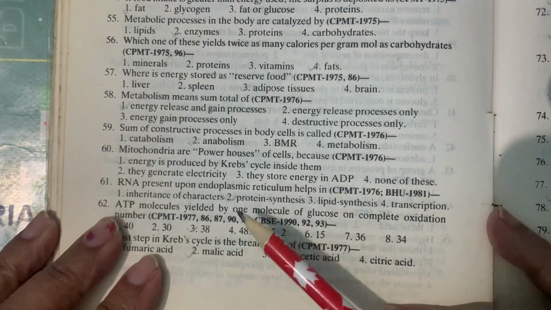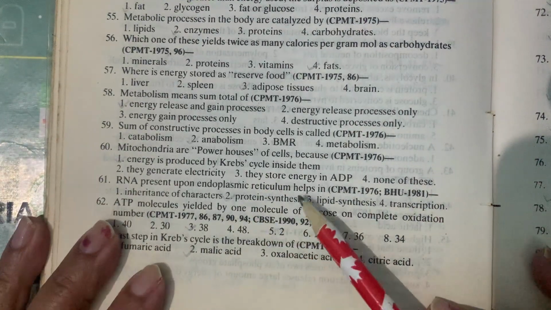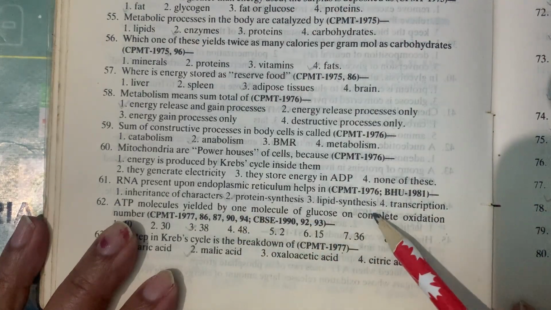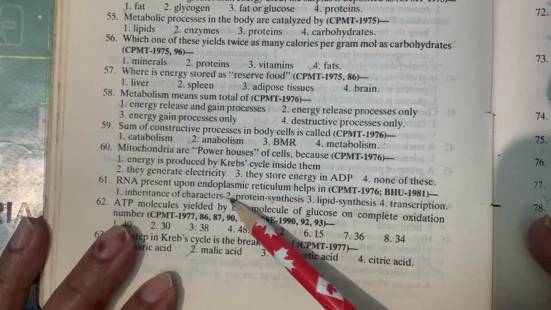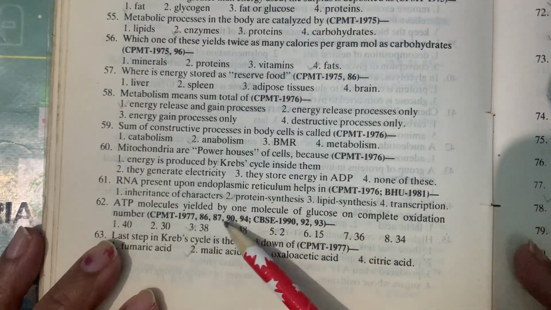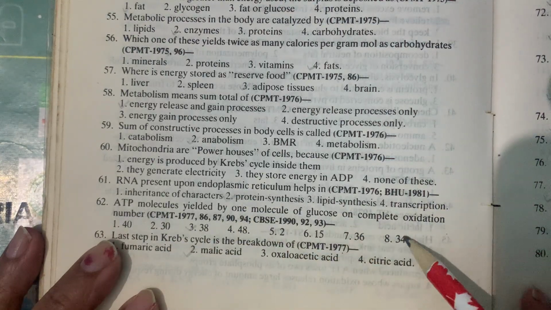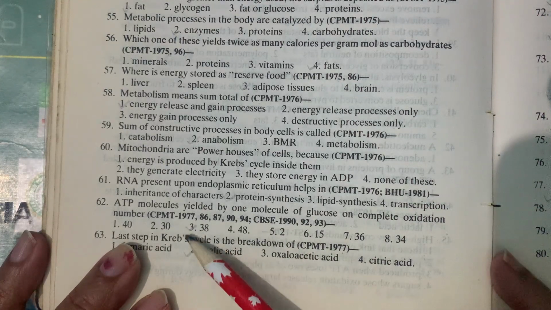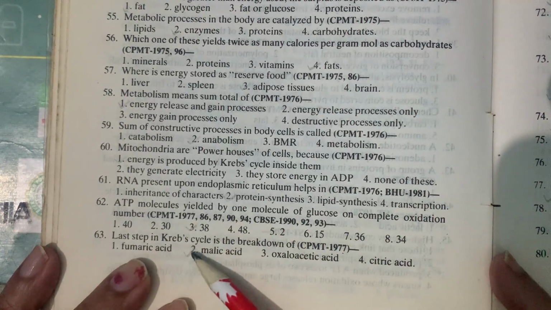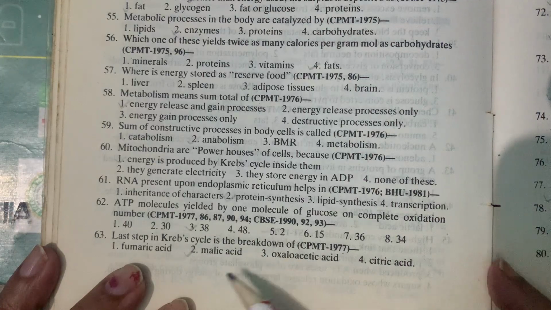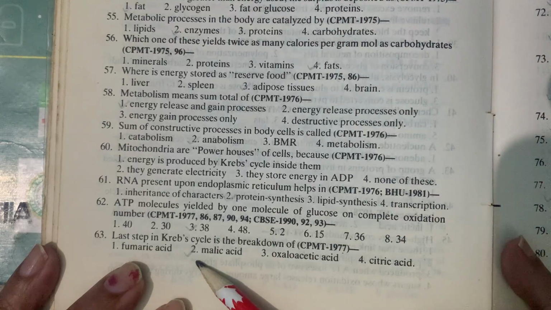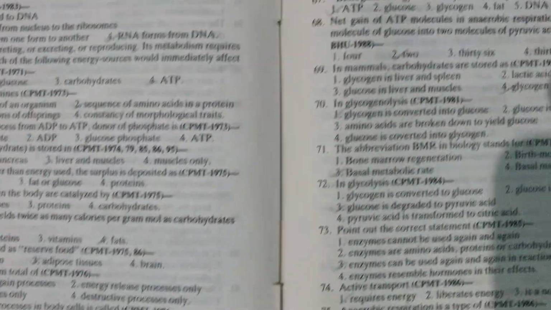RNA present upon endoplasmic reticulum helps in inheritance of character, protein synthesis, lipid synthesis, transcription. It is protein synthesis. ATP molecules yielded by one molecule of glucose on complete oxidation number 40, 30, 38, 48. It is 38. The last step in Krebs cycle is the breakdown of fumaric acid, malic acid, oxaloacetic acid, citric acid. It is malic acid.